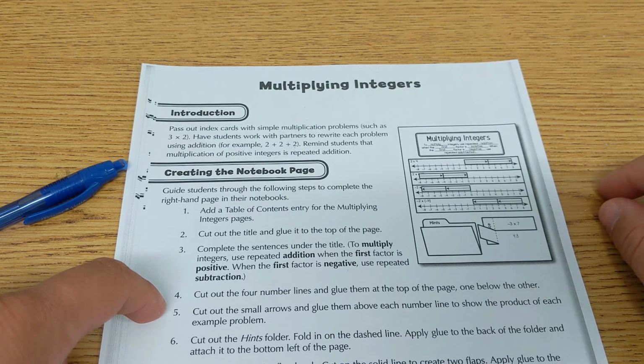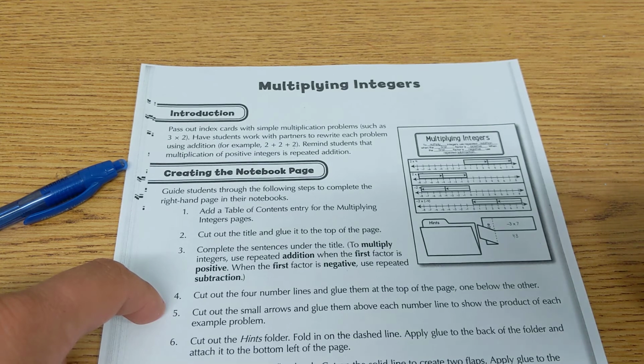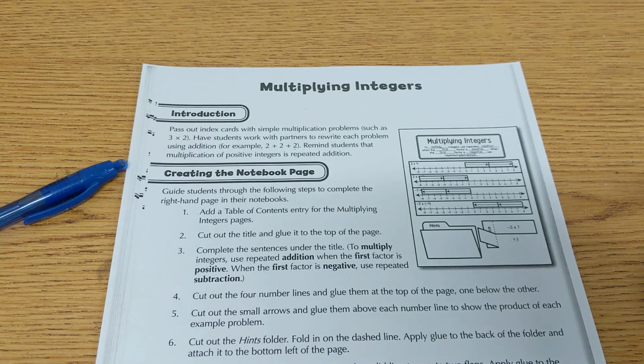Okay, so if it's in your math journal, it'll look like this right here. So remember, go to Google Classroom. Make sure that you're looking at the assignments. Look for the multiplying integer assignment.